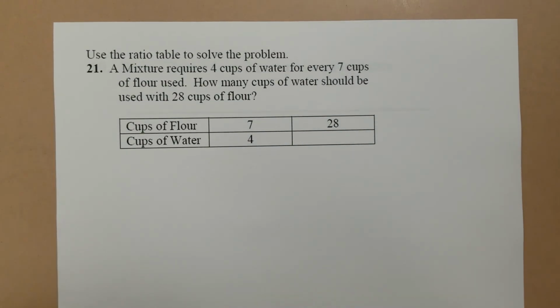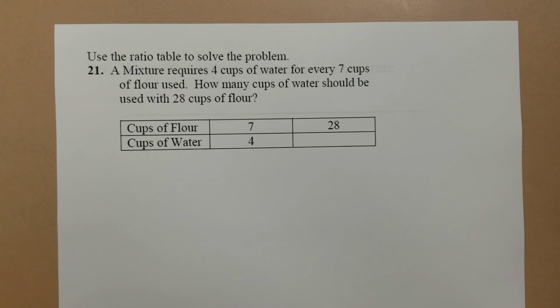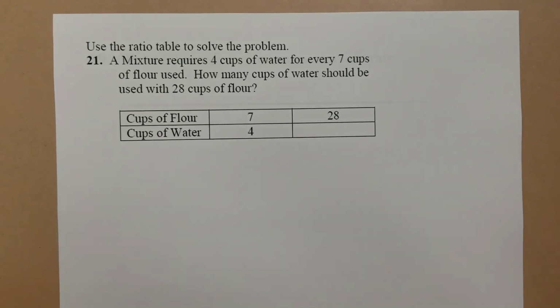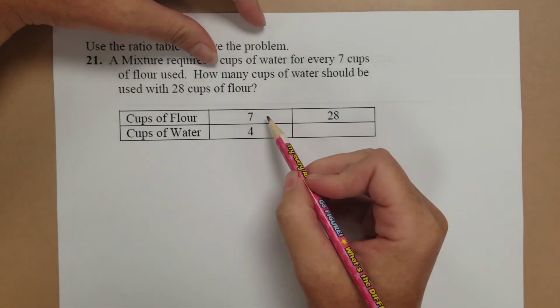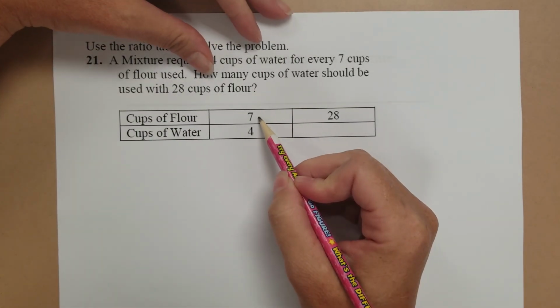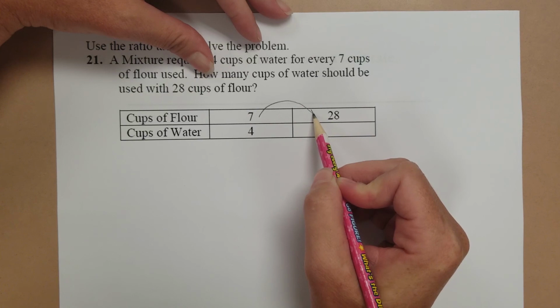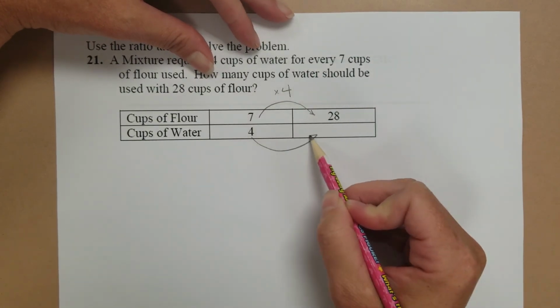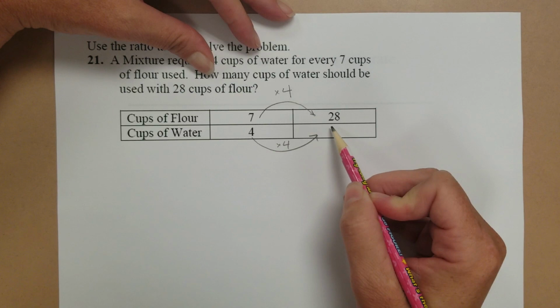Question 21. A mixture requires 4 cups of water for every 7 cups of flour used. How many cups of water should be used with 28 cups of flour? Here we have a chart, and I can complete the chart by asking myself, what do I have to multiply 7 by to get 28? And that is 4. So I multiply 4 by 4, and I get 16.